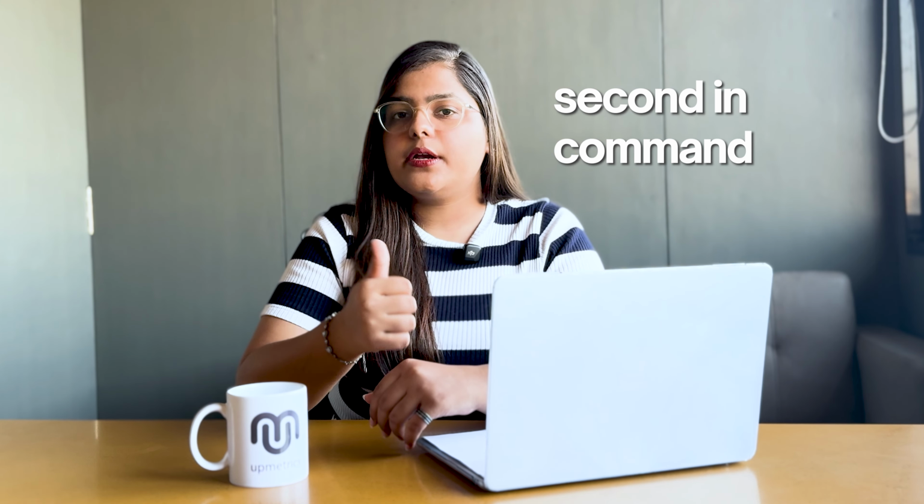Name a second in command, even if it's just an advisor right now. Show that roles are distributed and not piled on one desk. And if you've documented your processes even loosely, mention it. It shows investors that this business won't fall apart even without you in the room.